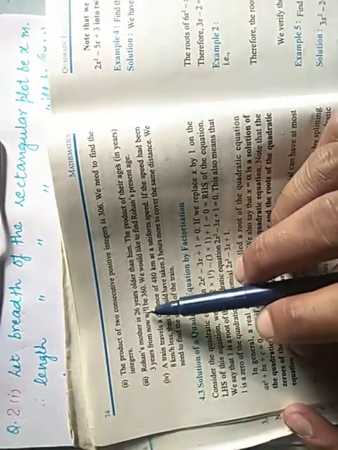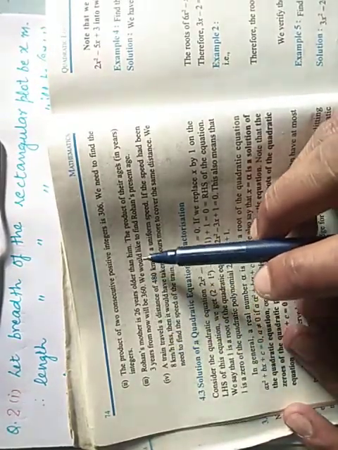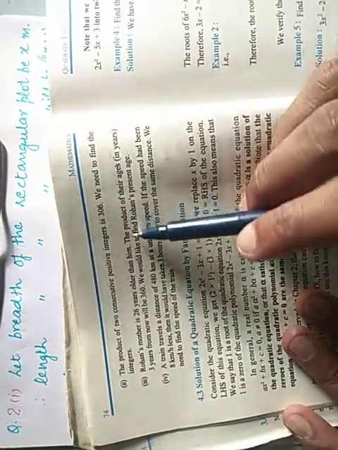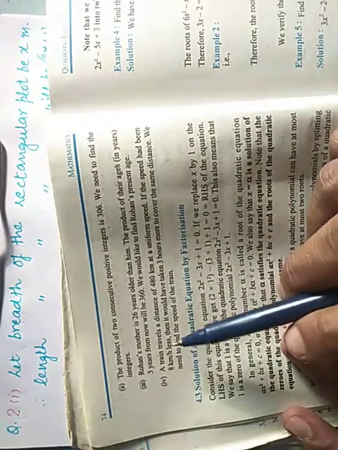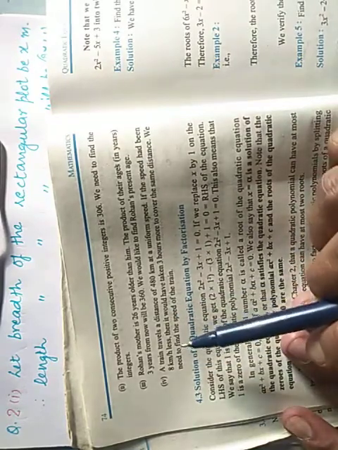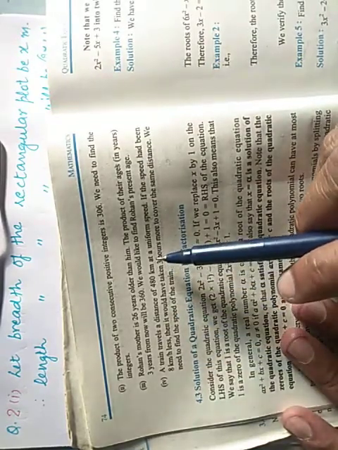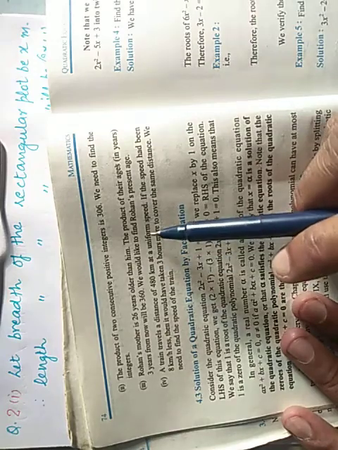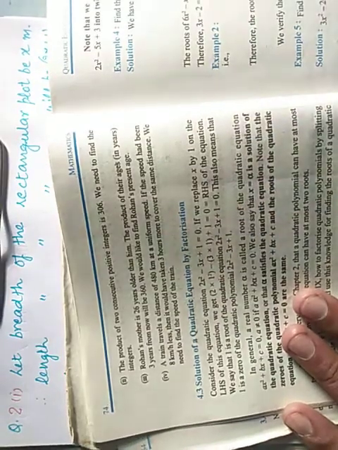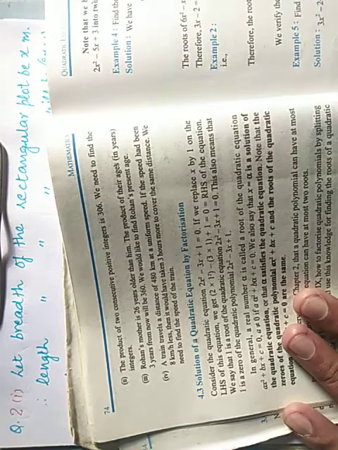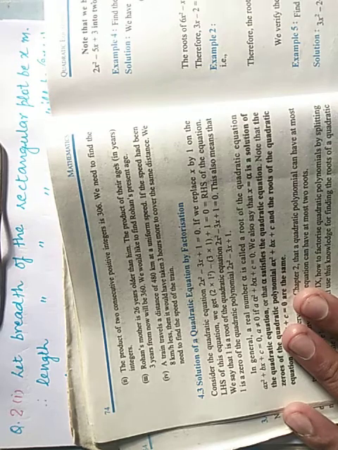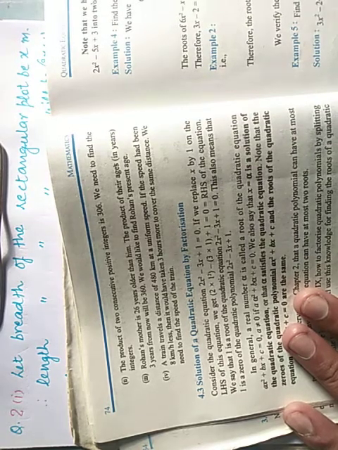Rohan's mother is 26 years older than him. Okay, the product of their ages in 3 years from now will be 360. We would like to find Rohan's present age. So this question is again very simple. Let present age of Rohan be x, then Rohan's mother's present age will be x plus 26, right?